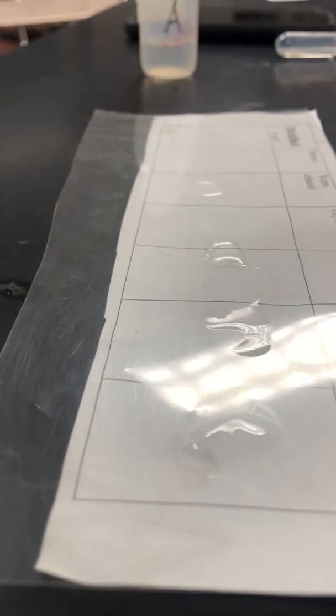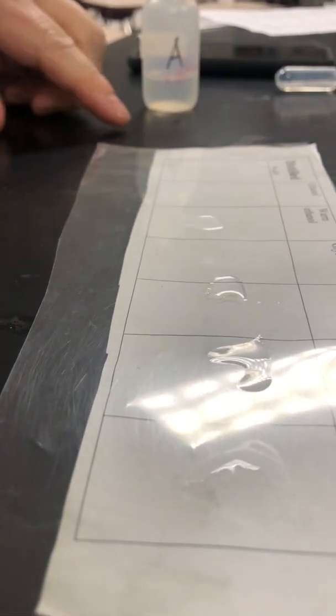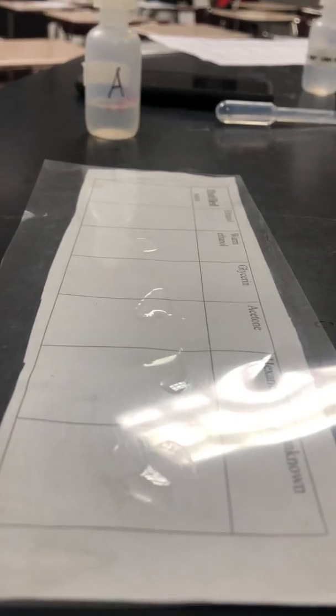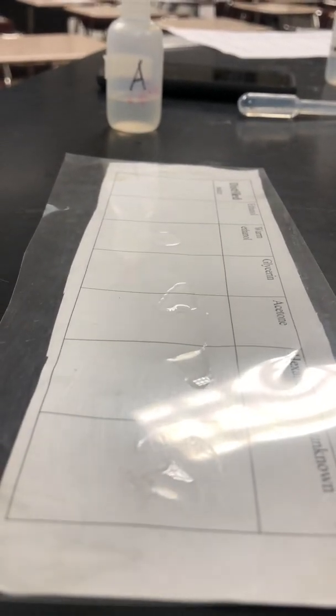So at this point, kind of move it around a little bit. You can see there's a little bit left. Remember, the temperature in the room is going to affect the evaporation rate too.